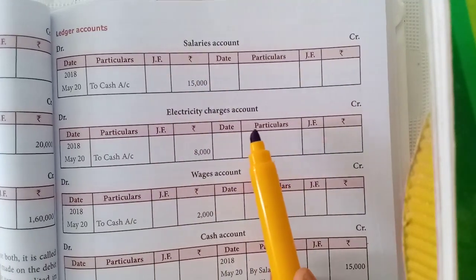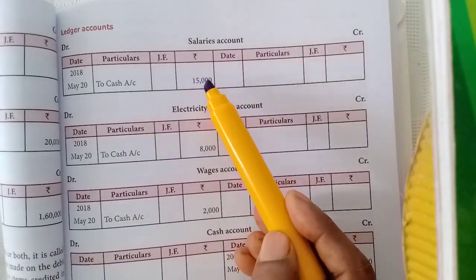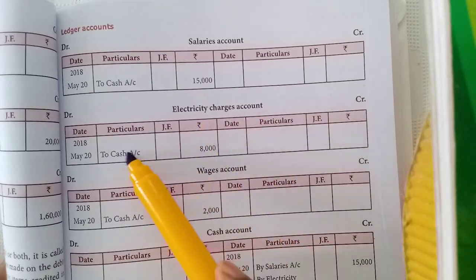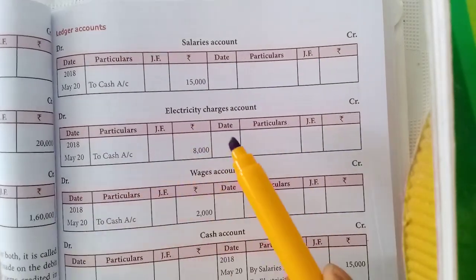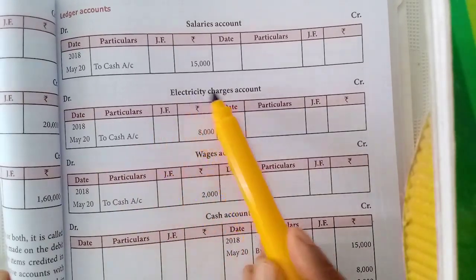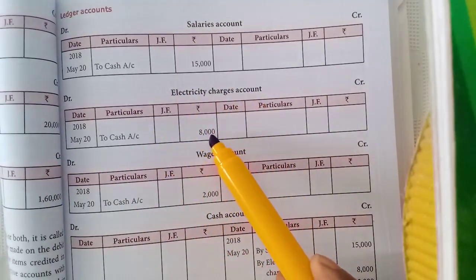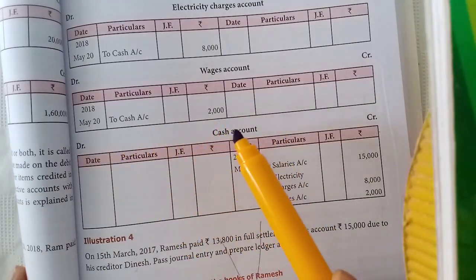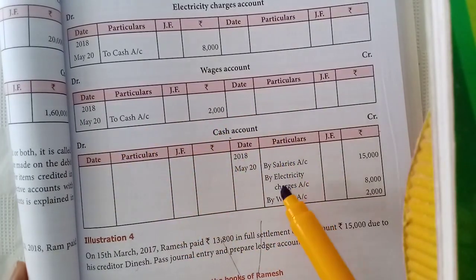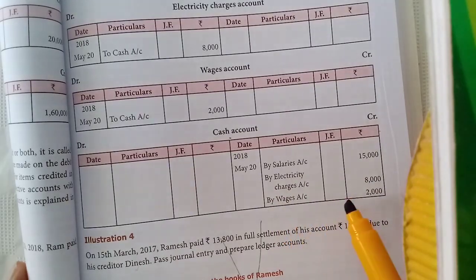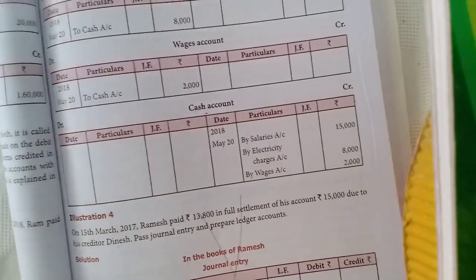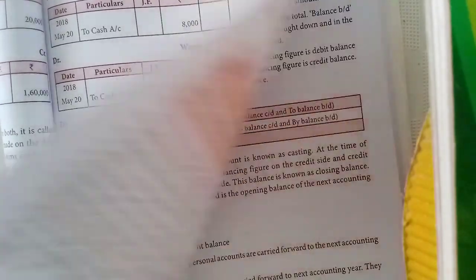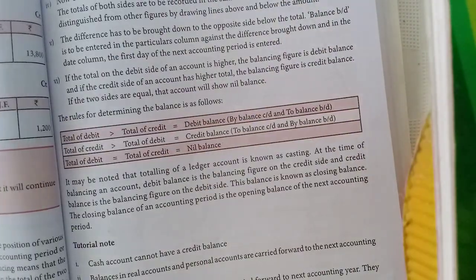Then electricity, but salaries amount only we need to write. Electricity charges account debit to cash. That to cash you should not write the total amount, the electricity charges you should write here. Then wages account to cash 2000. Then in cash account, by salaries account, by electricity charges account, by wages account. It is very simple. Okay, one the compound entry, another one opening journal entry.